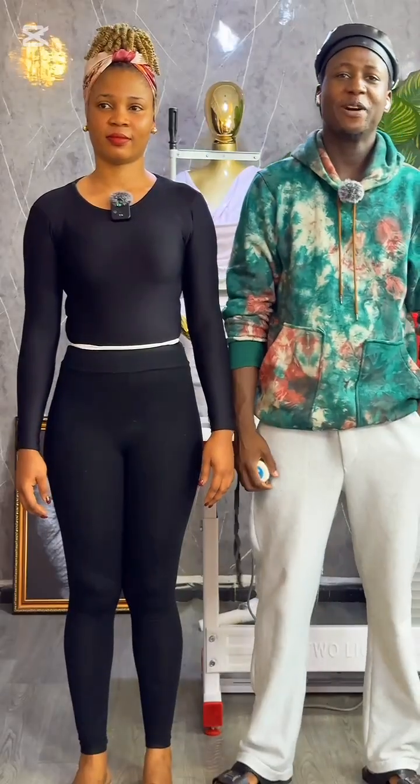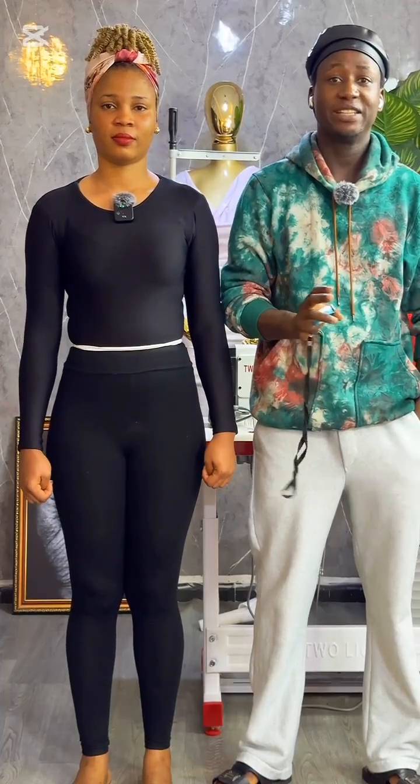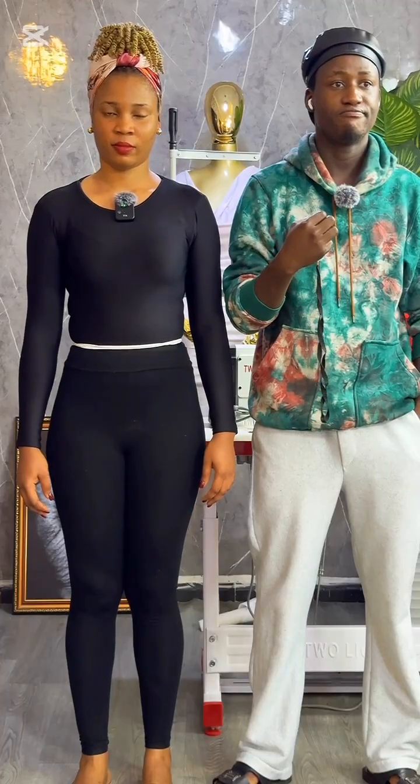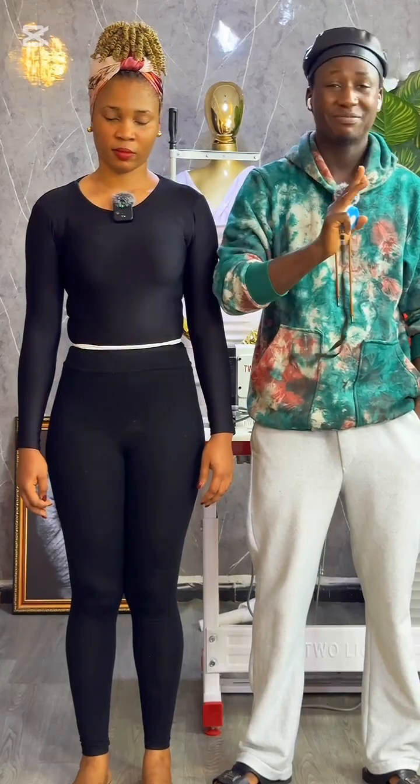Now we're going to talk about trousers, how you can measure trousers effectively. Basically, we have three methods of taking crotch measurement, and those are the actual ways you can follow to get your crotch measurement.